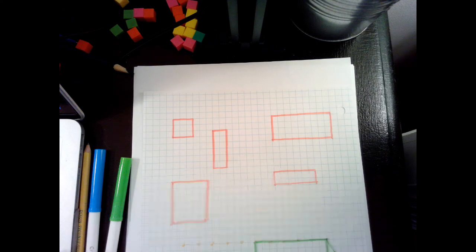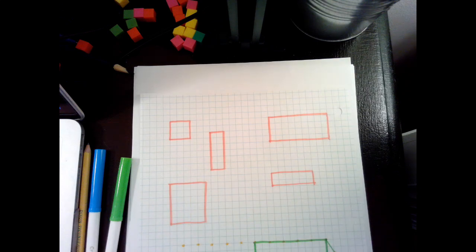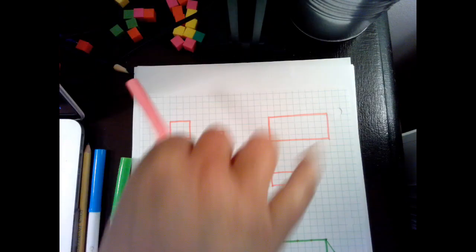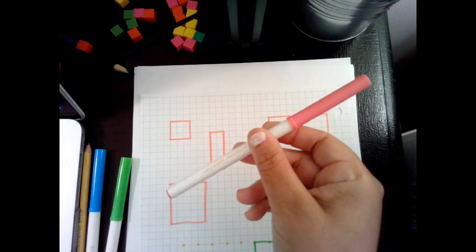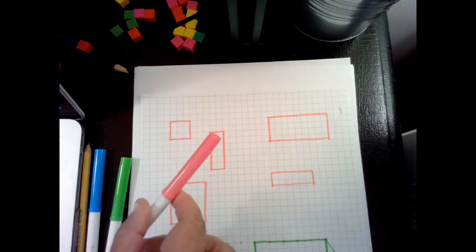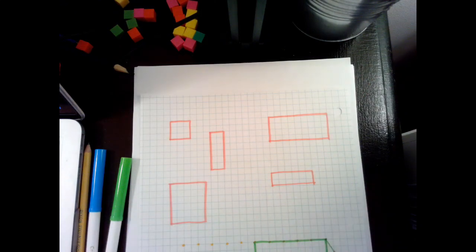Okay, once you have your squares and rectangles drawn, you're going to decide which way you want your three dimensions to look. Is it coming this way? Is it coming this way? Is it coming up from the left or up from the right? It doesn't matter, okay? As long as all of the lines you draw are in the same direction. So I will show you.